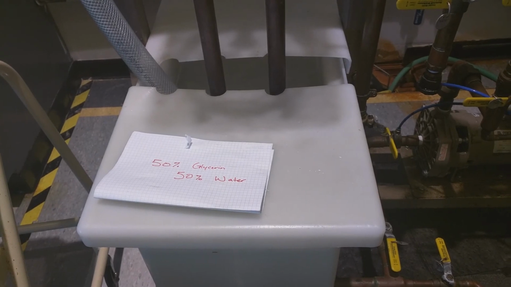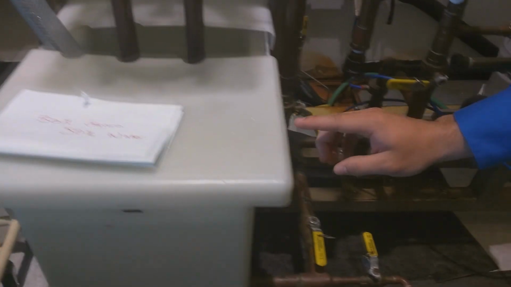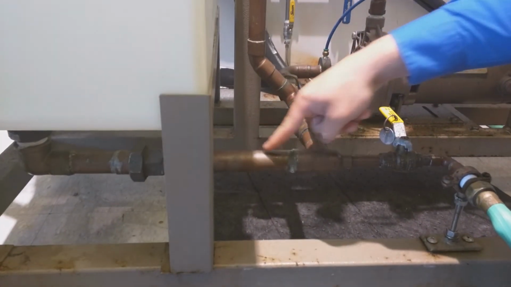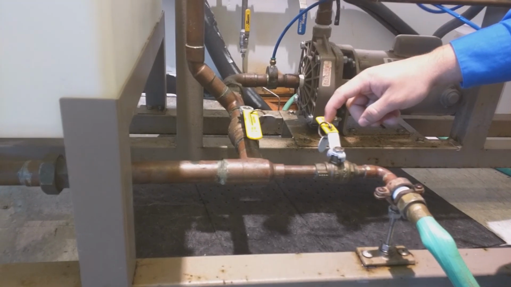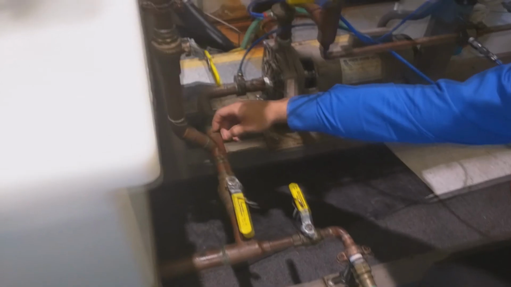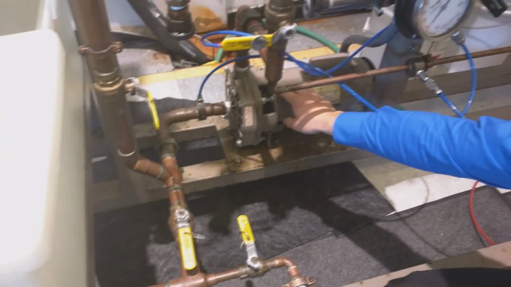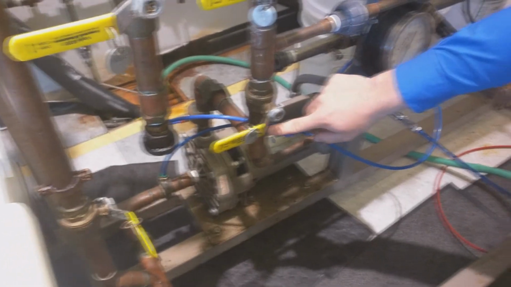Now let's look at how the fluid flows through these pipes. The fluid's going to start in this tank. It's going to travel through the bottom of the tank, through this pipe, and it's going to reach a fork. However, because this valve is closed, it's going to continue to flow through the open valve. It's going to travel back around to a mechanical pump, and it's going to come out of the back of the mechanical pump to this point right here.